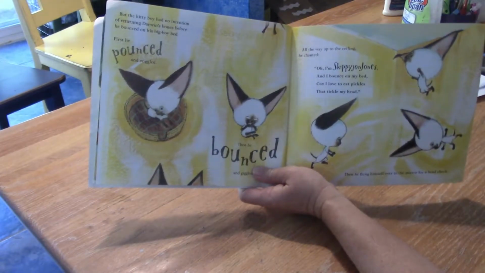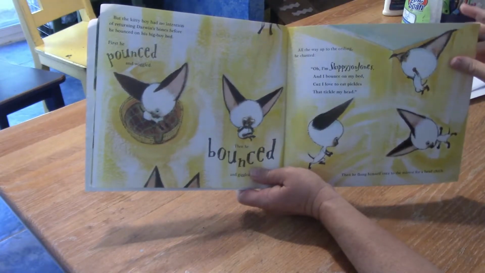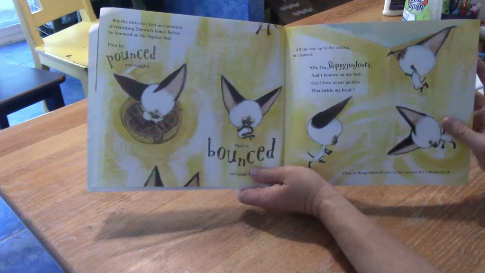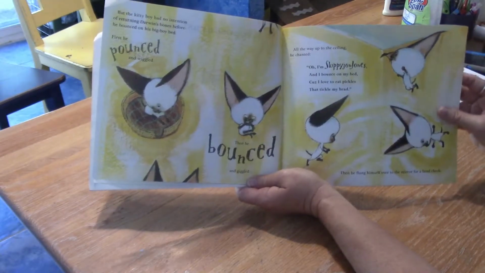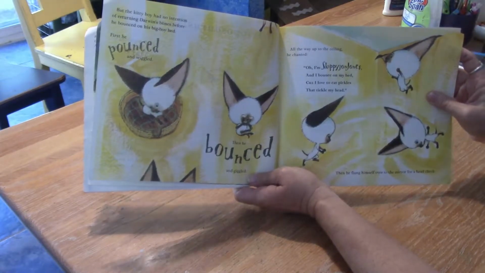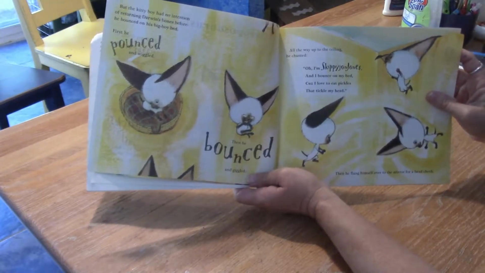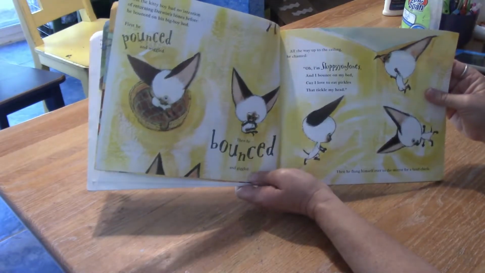But the kitty boy had no intention of returning Darwin's bones before he bounced on his big boy bed. First he pounced and wiggled. Then he bounced and giggled. All the way up to the ceiling he chanted, "Oh, I'm Skippy John Jones, and I bounce on my bed 'cause I love to eat pickles that tickle my head." And then he flung himself over to the mirror for a head check.